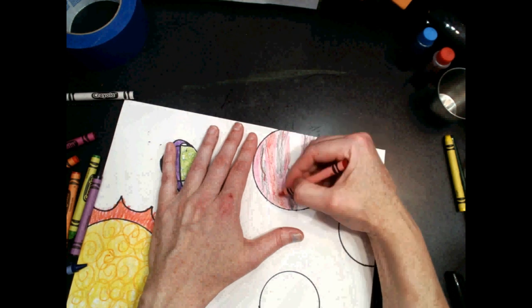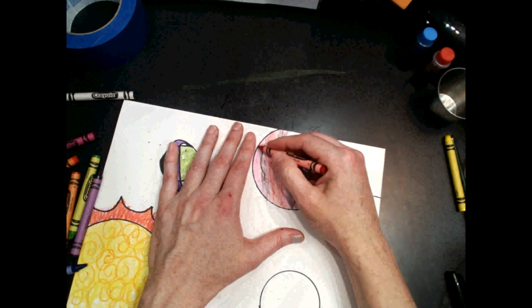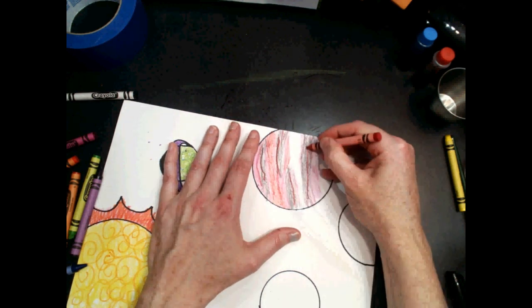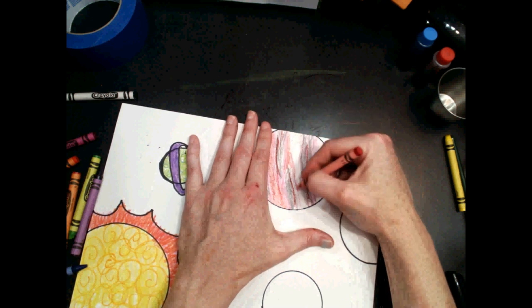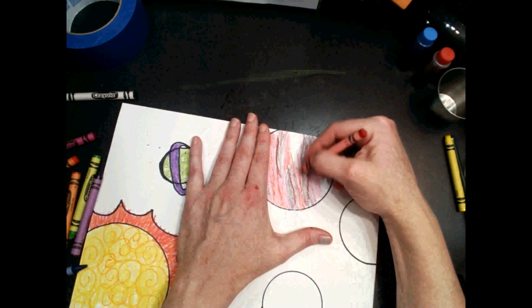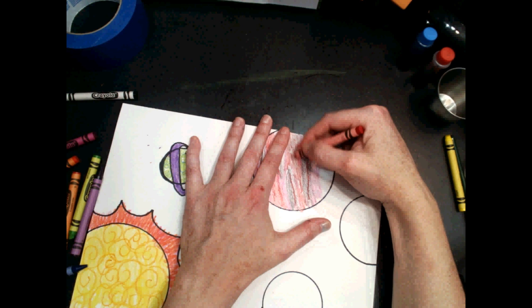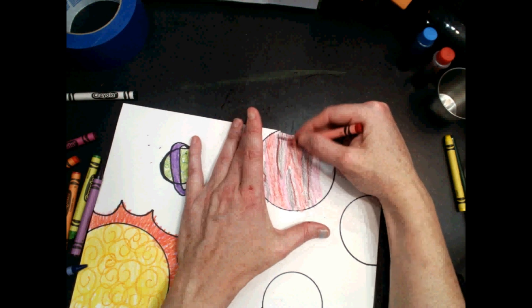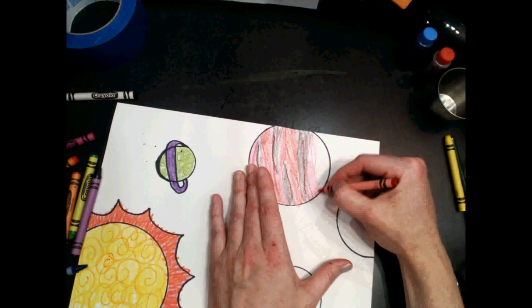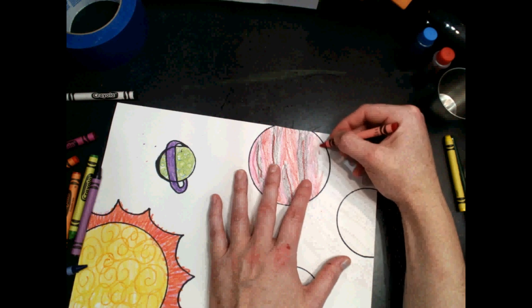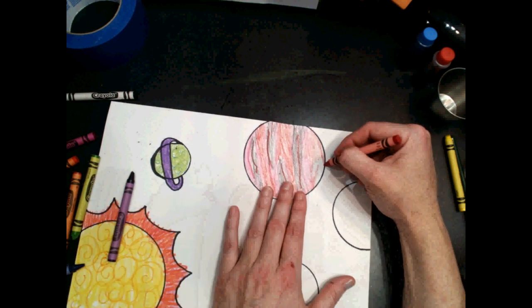Maybe I could do some lines of red and those black. Ooh, yeah, I like that. So I'm just going in and drawing some dark lines on my black just to make it look more interesting. All right, so far I've got stripes and I've got swirls.